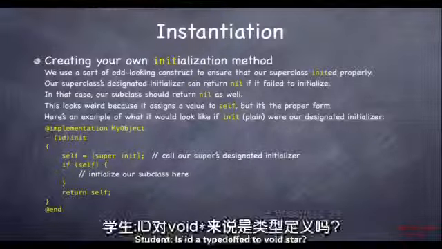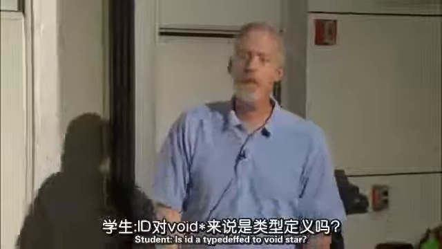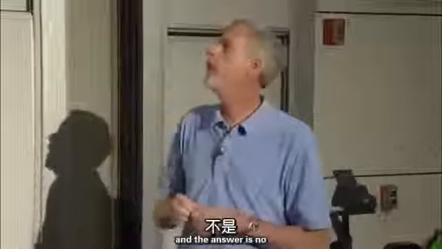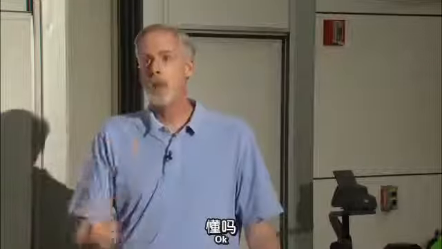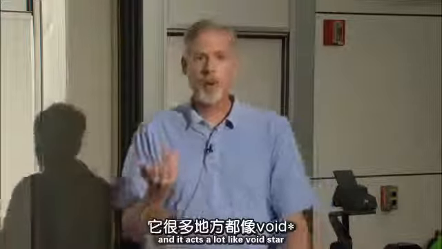Question: is id typedef'd to void star, or what is it? So the question is, is id typedef'd to void star? And the answer is no. id is a built-in type in Objective-C. OK? The compiler knows what id is. And it acts a lot like void star, right?